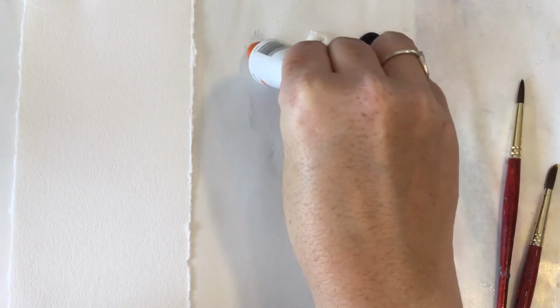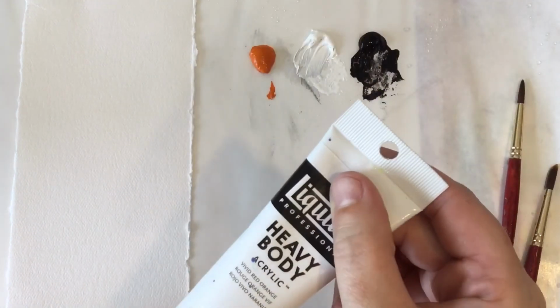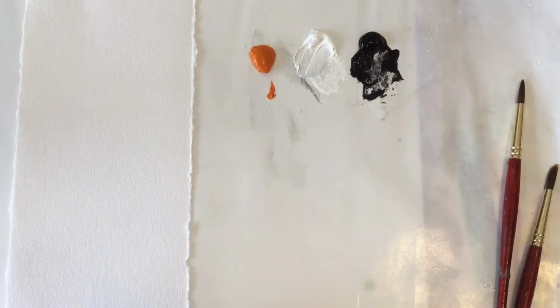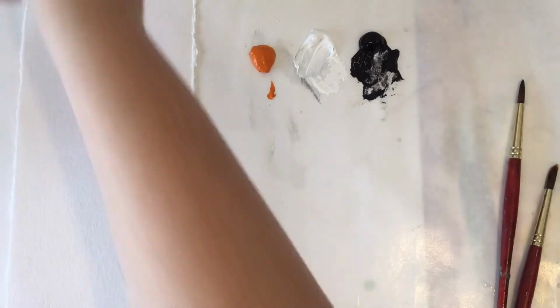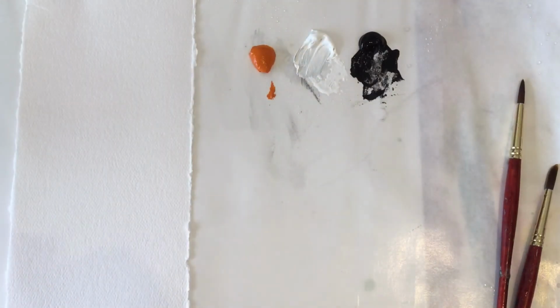I'm using a little bit of this vivid red orange Liquitex. Again, Liquitex and Golden are my favorites. They have nice pigment quality, they hold up, and you can mix the colors for quite a long time before they get muddy.